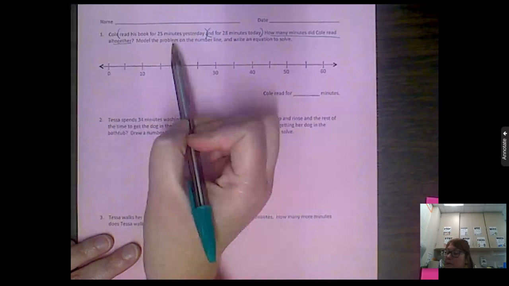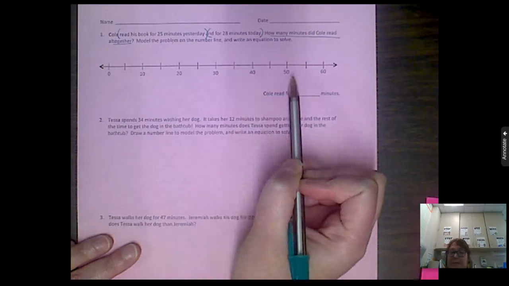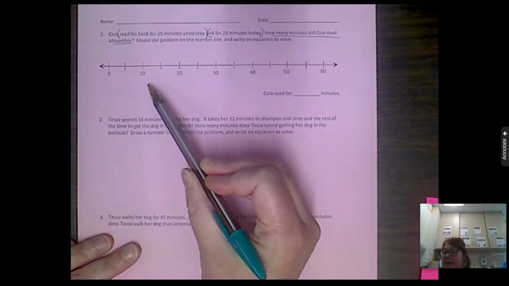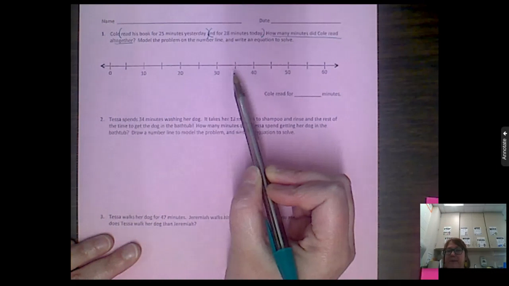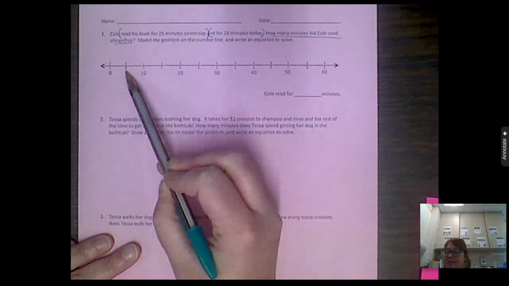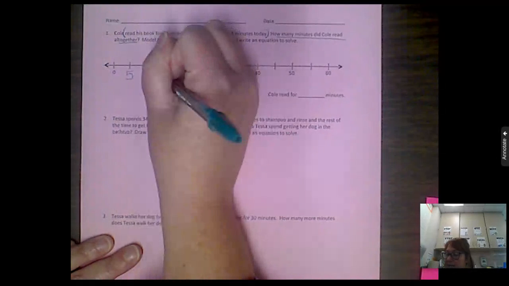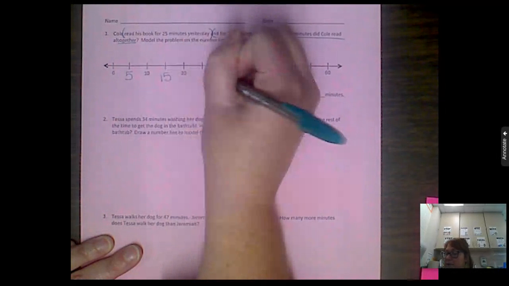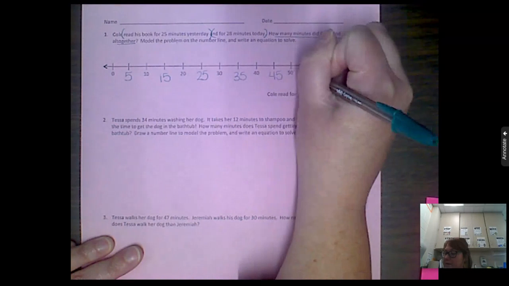So he read his book for 25 minutes, and actually I've got some gaps, some things not filled out in my number line, so I want to fill that out. So if we look, we go from 0 to 60, so we have an hour, and then we're counting by tens, right? So let's fill in the fives. So 0, 5, 10, 15, 20, 25, 30, 35, 40, 45, 50, 55, 60.